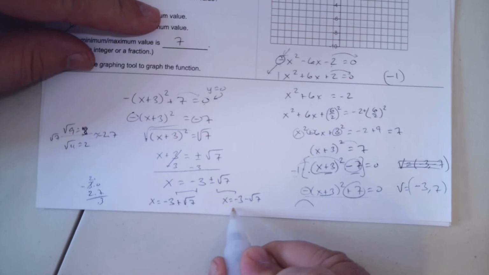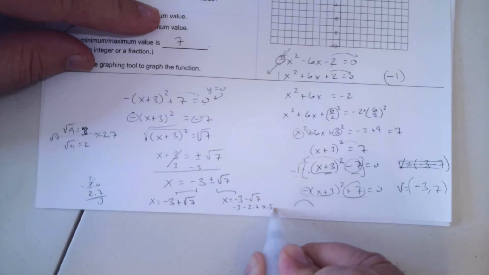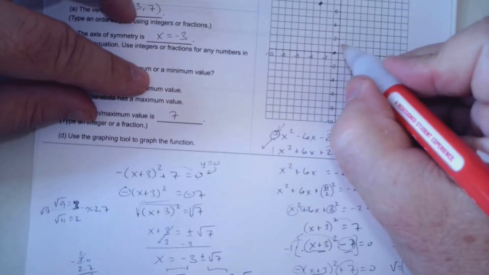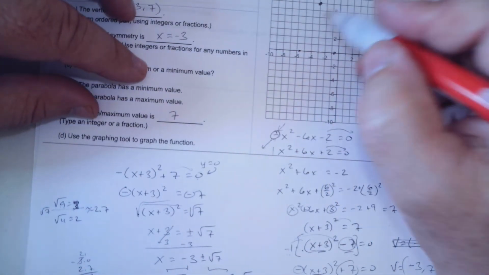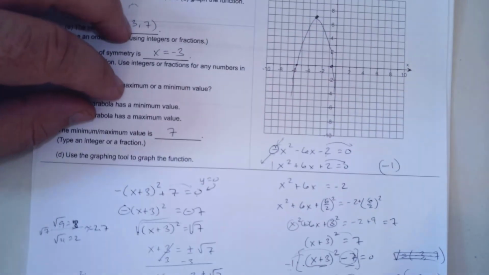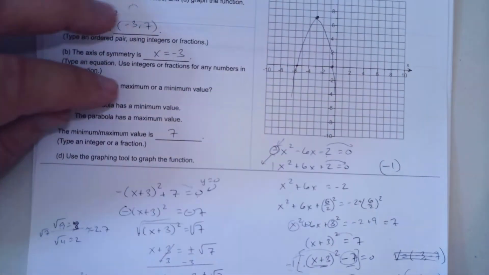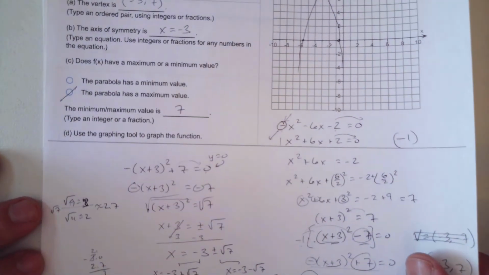Negative 3 minus 2.7 is approximately negative 5.7. 5.7 there. Again, you use calculators to draw better pictures in mind.